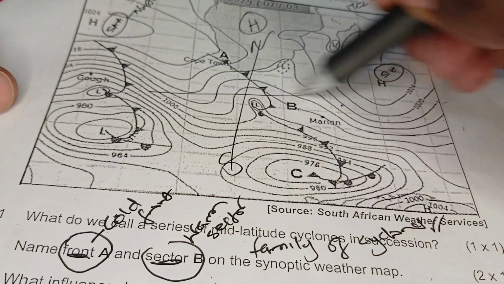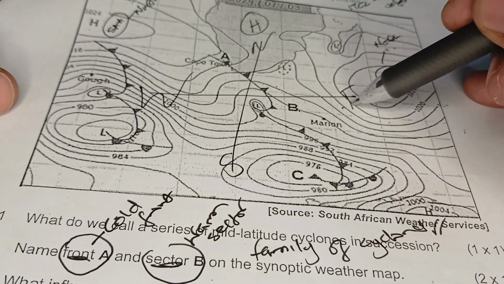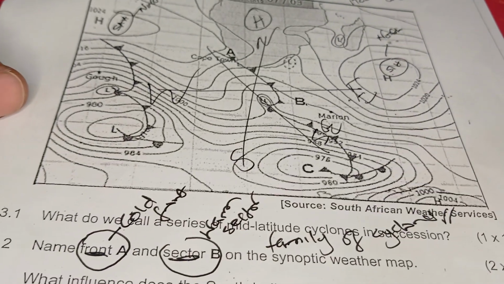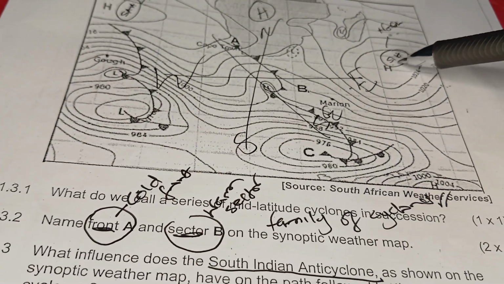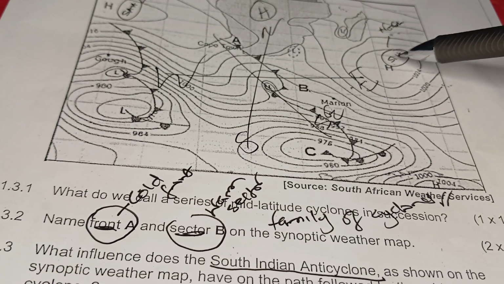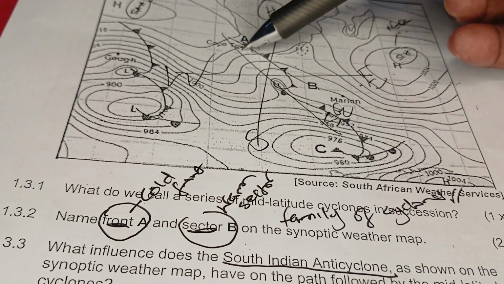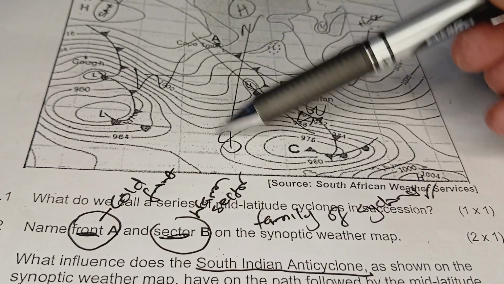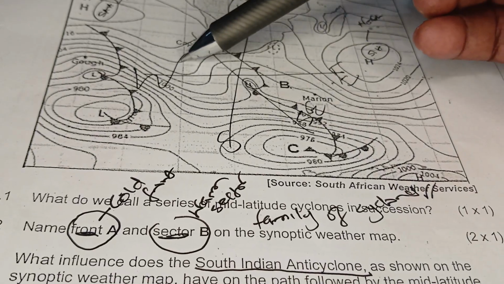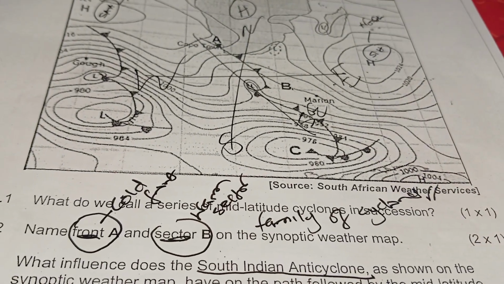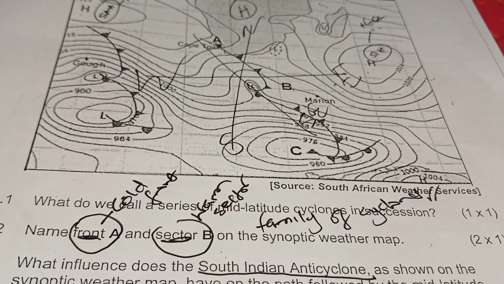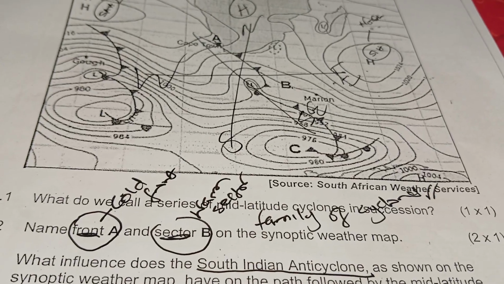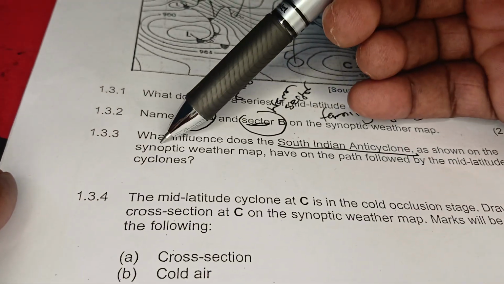We are looking at this, okay? This is your east. They are moving towards this direction. Why? Because of the presence of our South Indian high, which has a blocking effect. That's why they are moving in a southeasterly direction. You can see I've put my cardinal points north, south, west, east, which means they are moving from here in a southeasterly direction. So the blocking effect caused them to change their path. That's how you respond to question 1.3.3.